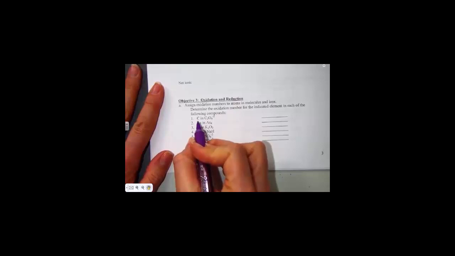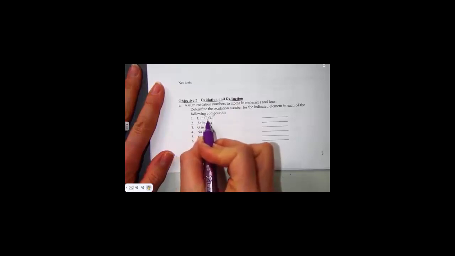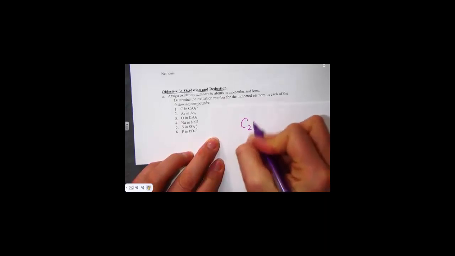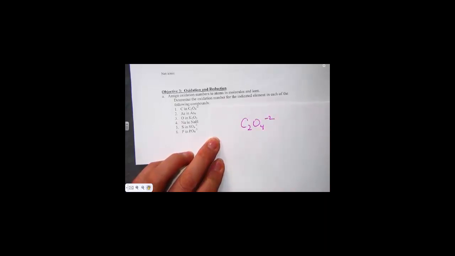The first of our problems is asking us to assign oxidation numbers to atoms in the molecules and ions. Determine the oxidation number for the indicated element in each of the following. For example, with number 1, the carbon in the polyatomic ion called oxalate, C2O4 -2. Looking at our rules for oxidation, rule number 3 had suggested, and I'm just going to write larger so we can see that clearly, C2O4 -2.